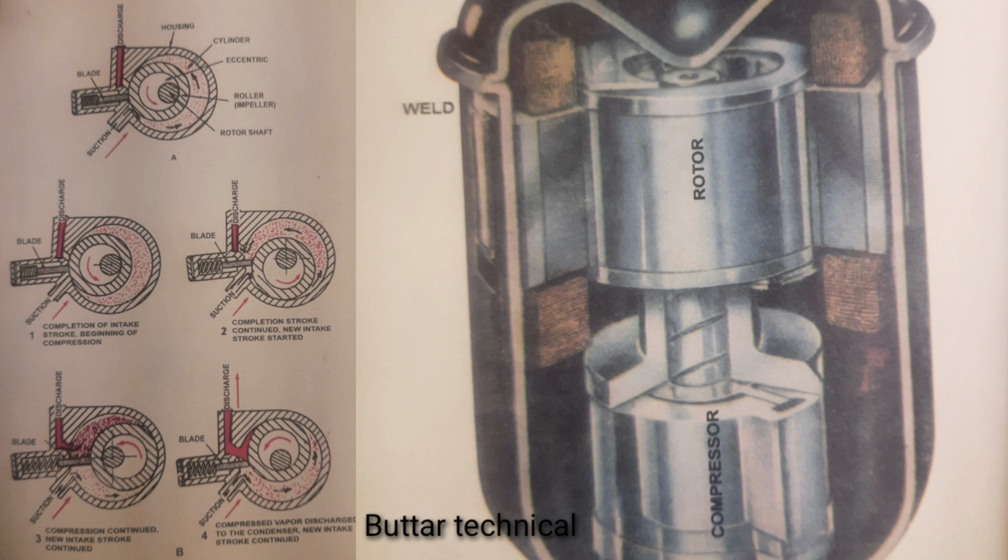Number 3. Compression chamber. The compression chamber is where the refrigerant gas is compressed. Number 4. Suction valve. The suction valve allows the refrigerant gas to enter the compression chamber. Number 5. Discharge valve. The discharge valve allows the compressed refrigerant gas to exit the compressor.